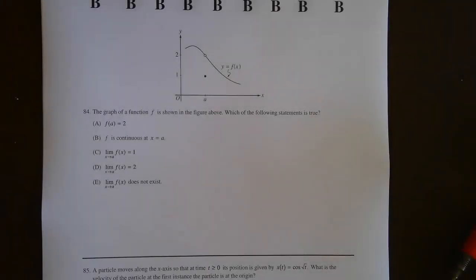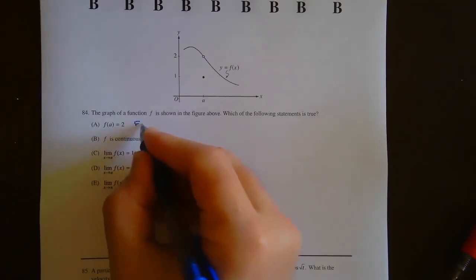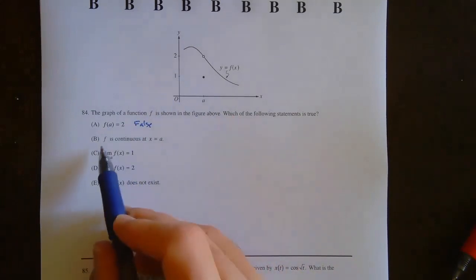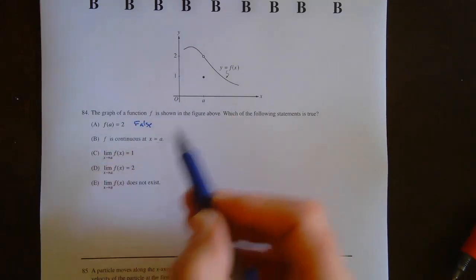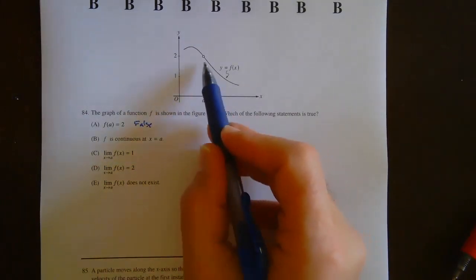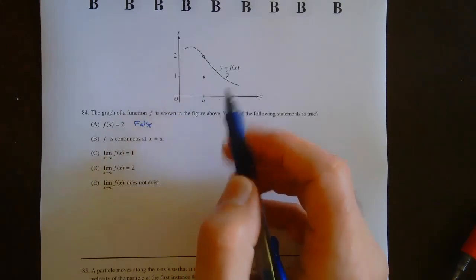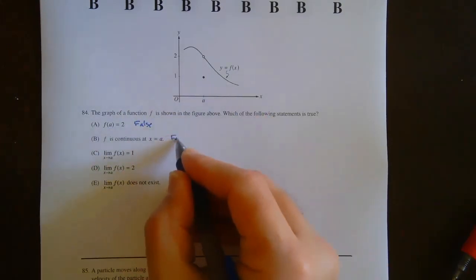Okay, so for number 84, they're giving you the graph of f, and they ask which of the following statements is true. First, f of a equals 2. Well, that's false, because the graph tells us f of a is really 1. Next, f is continuous at x equals a. No, f isn't, because you have a discontinuity. The limit and the function value don't agree, they're not the same thing, so this is also false.